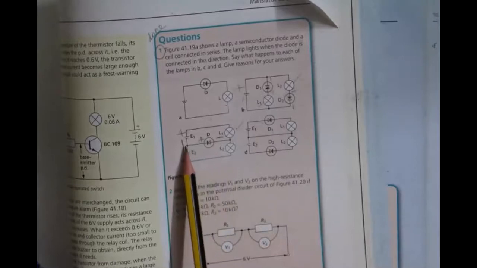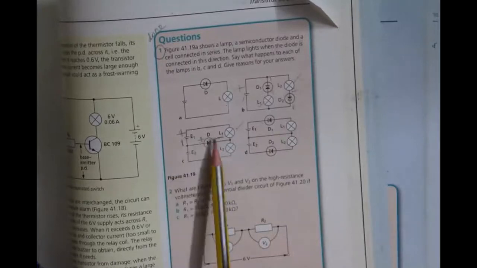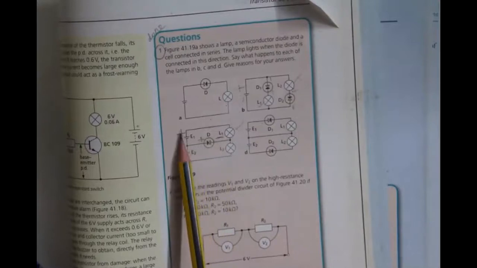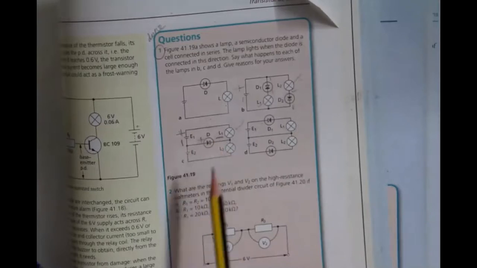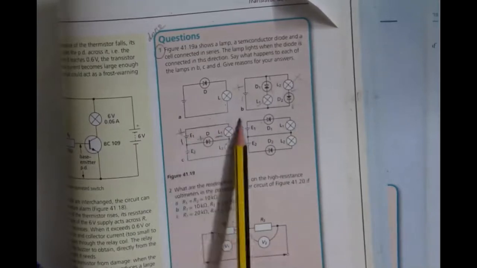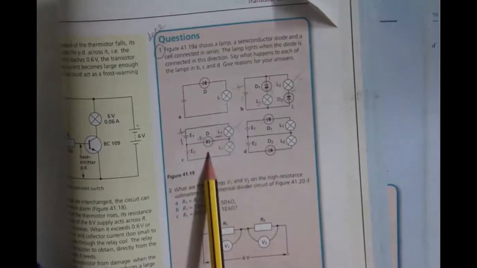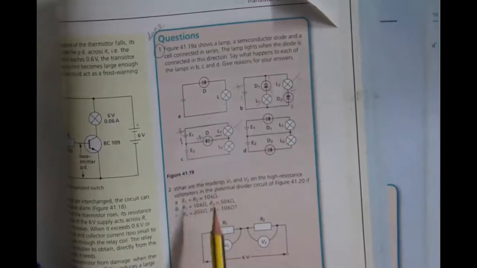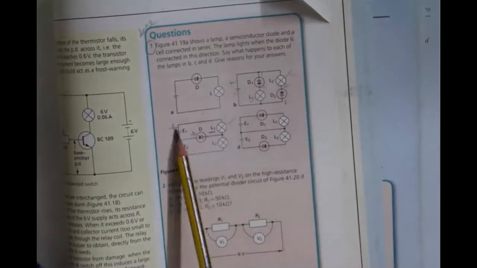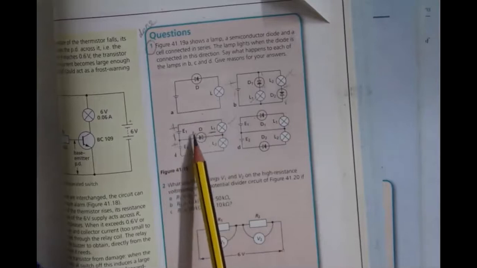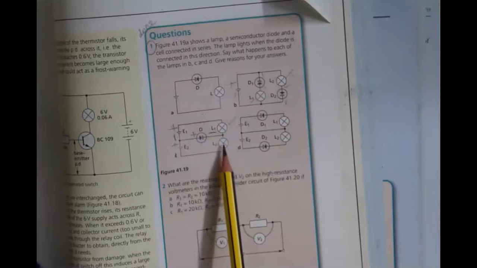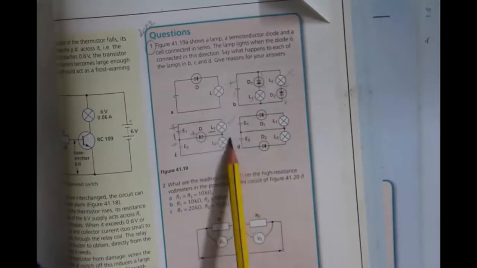By line up, you mean to say that negative of the battery is connected to positive of the diode, and the positive of the battery is connected to negative of the diode. Just remember that opposite charges attract, so that's how they're gonna be aligned. Now we're gonna forget about the top part of the circuit, and focus on the lower half. Again, we have positive on this side, negative on this side. That means they're gonna repel. This is not gonna work out. That means L2, lamp 2 is not gonna light up.